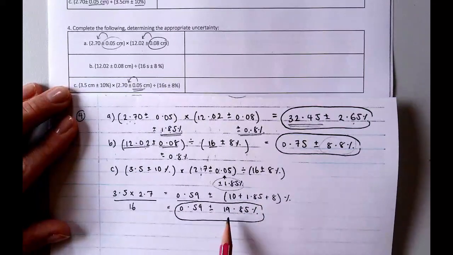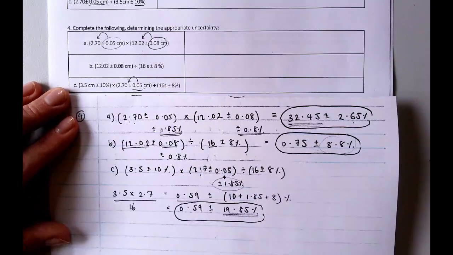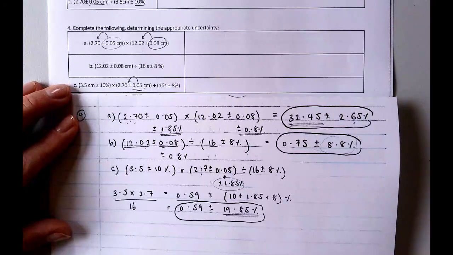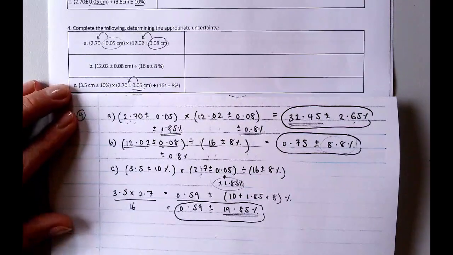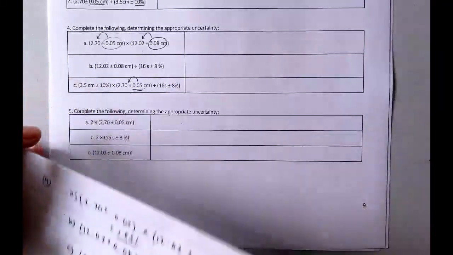So you can see that as we manipulate more and more data, and more data is contributing to our final answer, our uncertainty in our final answer is going to go up significantly. Now this is quite a large uncertainty.